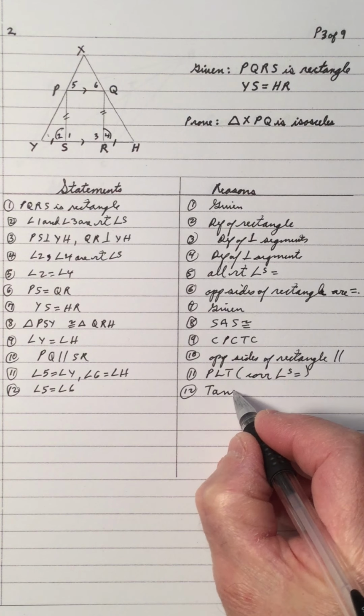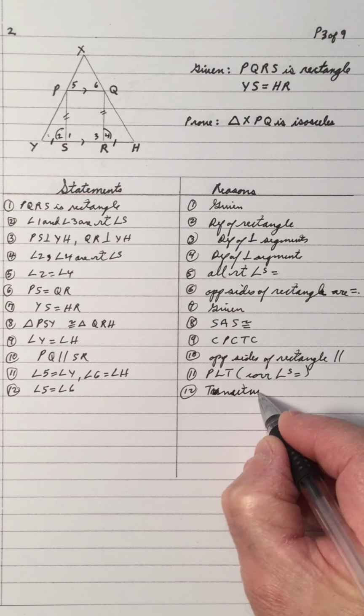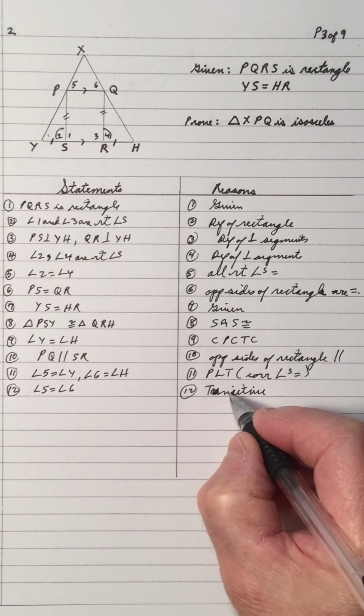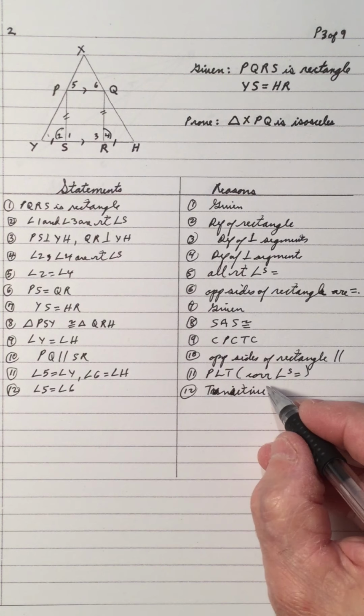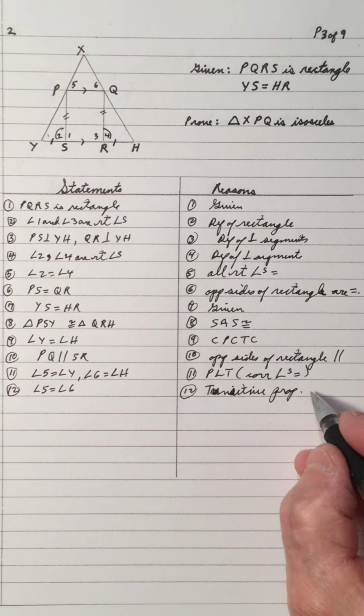Transitive property. Spell it right. Transitive property. And that transitive property is in number 9 and 11.